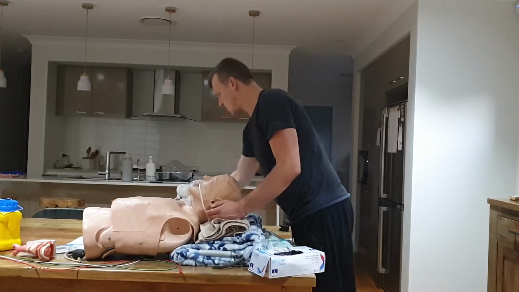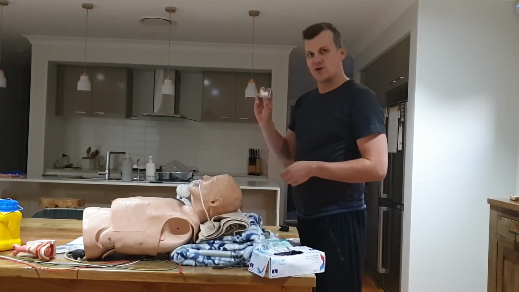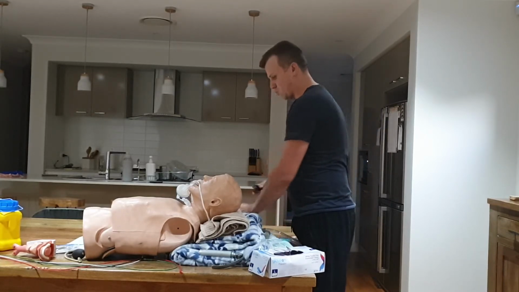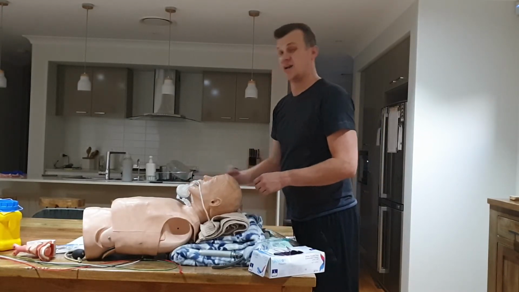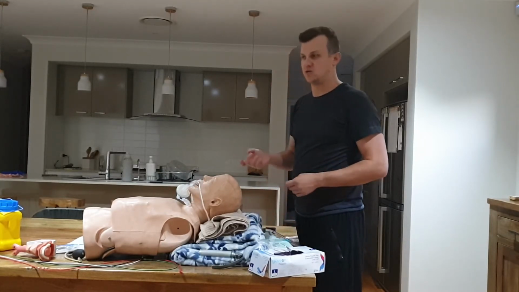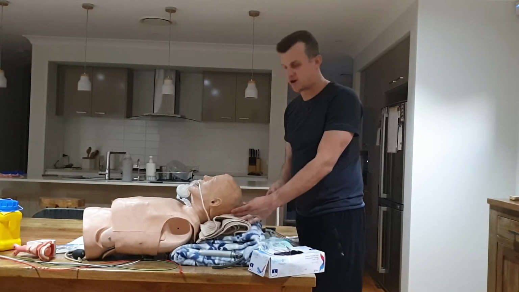Now they do have a few different capnography devices. You have a chemical reaction one, which just changes colour when the patient breathes out. You have a little portable one which you can connect after the filter there, and it gives you a readout and a waveform as well. Or the other one, you use a CO2 sampling line, which connects to a LIFEPAK or a monitor.